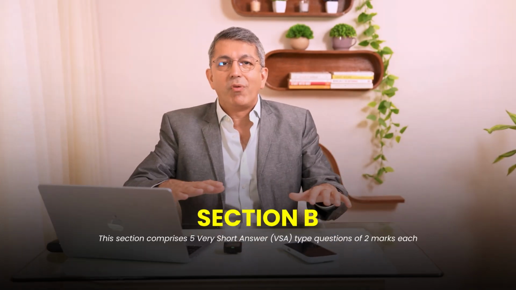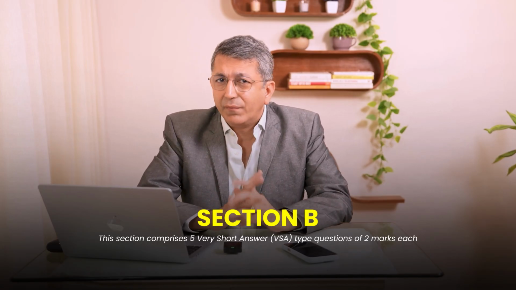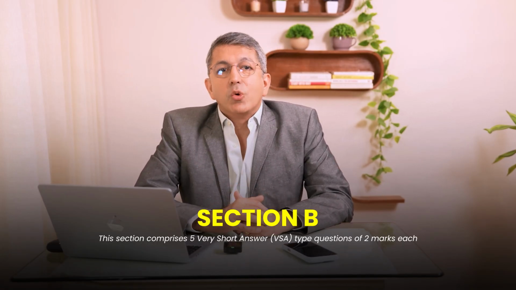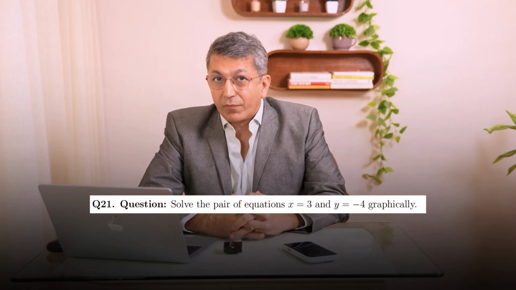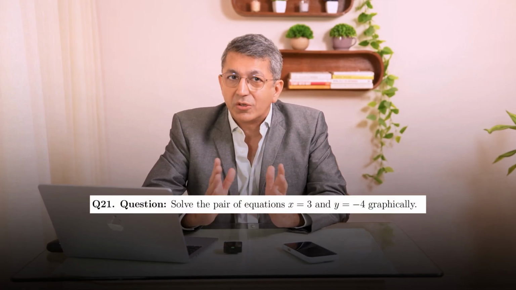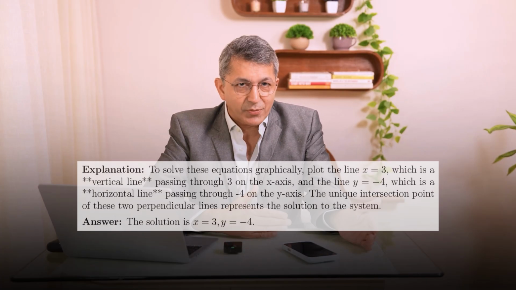And now let's move on to section B. This section comprises 5 very short answer, VSA, type questions of 2 marks each. Question 21. Solve the pair of equations x is equal to 3 and y is equal to minus 4 graphically. Concept. Graphical representation of linear equations. Explanation.